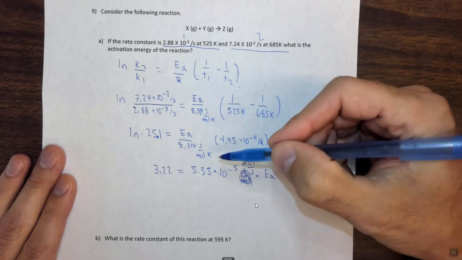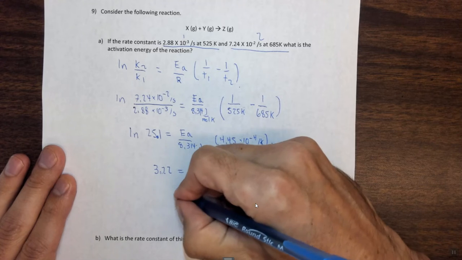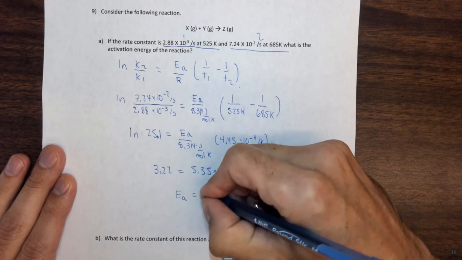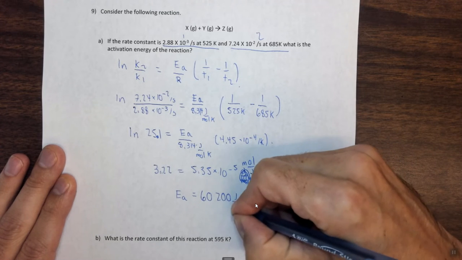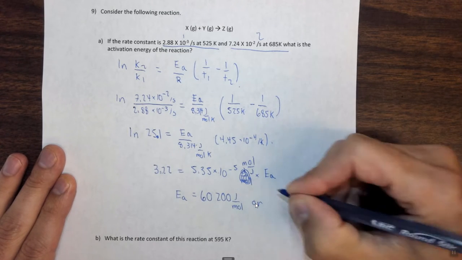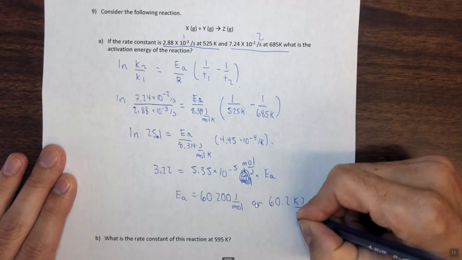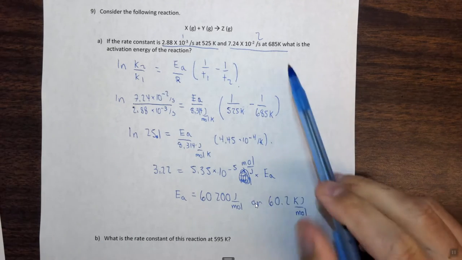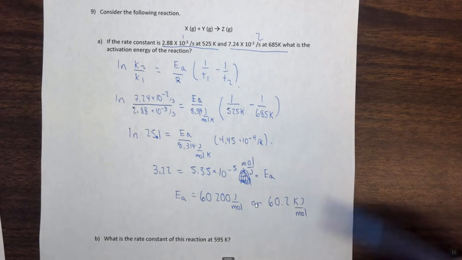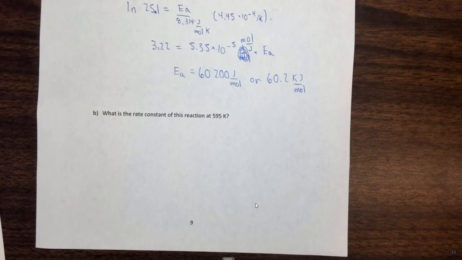Now divide both sides by this and divide into this, and what you get is the activation energy equals 60200 joules per mole, or 60.2 kilojoules per mole. So this is how you can find the activation energy of a reaction using the two-point form of the Arrhenius equation. In the next question, we want to do something slightly different.